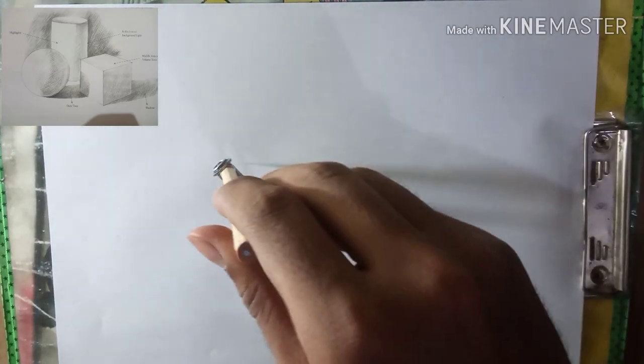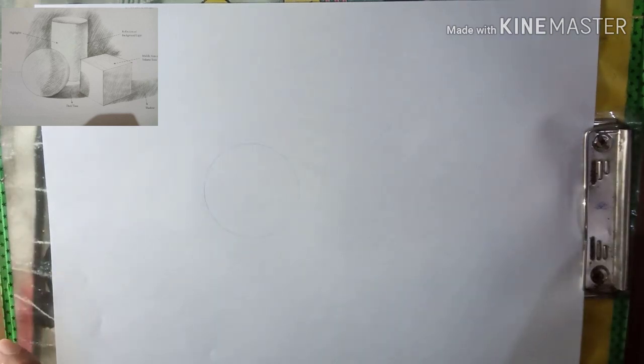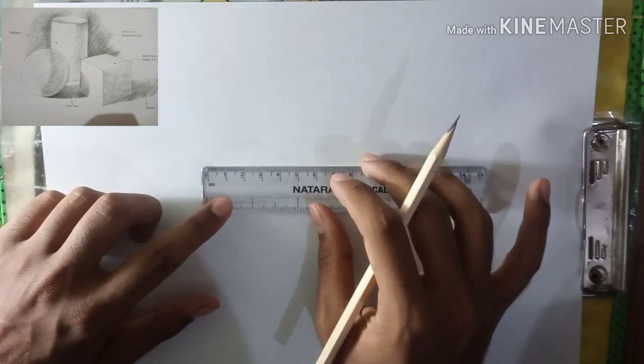So friends, let's start. I am making the circle with the help of a compass. You can also use the observation method, but the observation method is not accurate in still life, so I am using a compass and a scale. You can see.